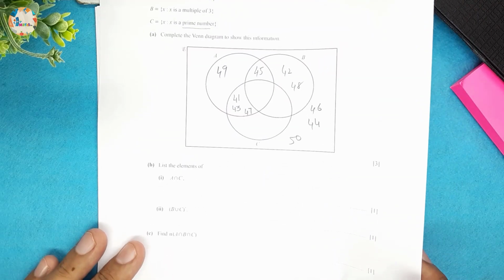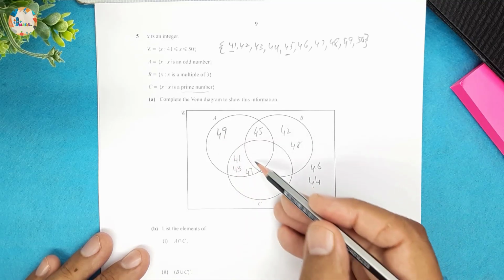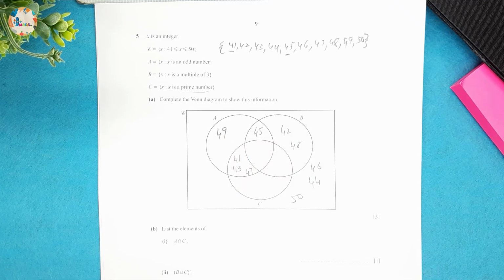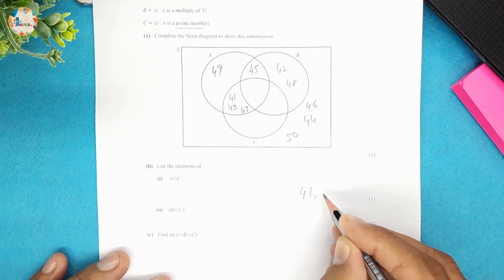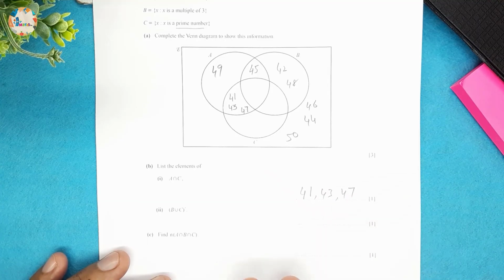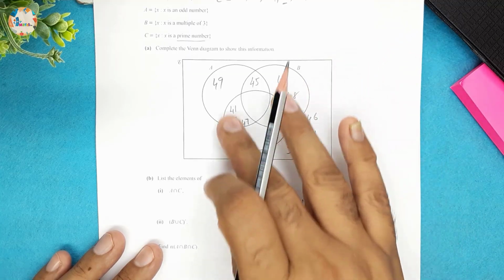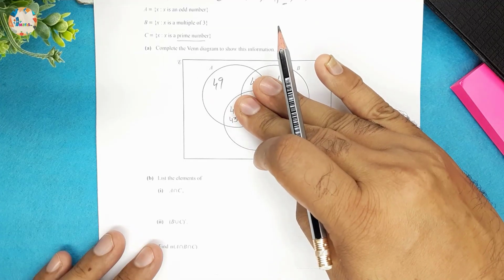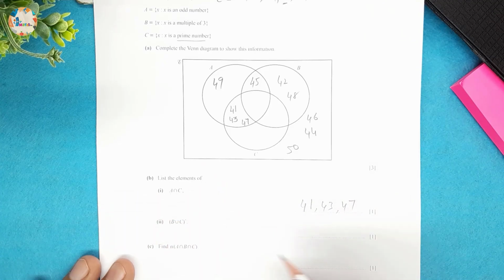List the elements of A intersection C. So A intersection C will be these 3 numbers, and we can write over here in the list format. So 41, 43 and 47. And B union C complement. B union C is basically this one, and complement will be excluding this. Excluding this will be 49 and these 3 numbers. So we can write here 44, 46, 49 and 50. These will be the numbers for this one.